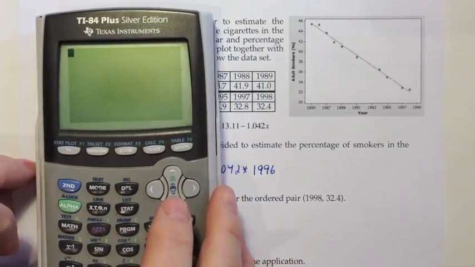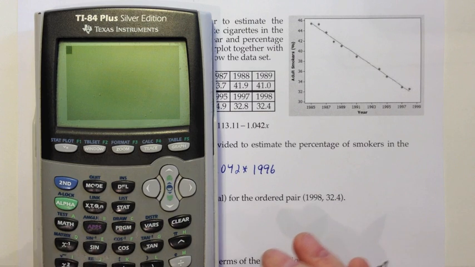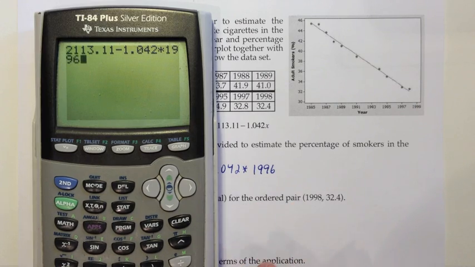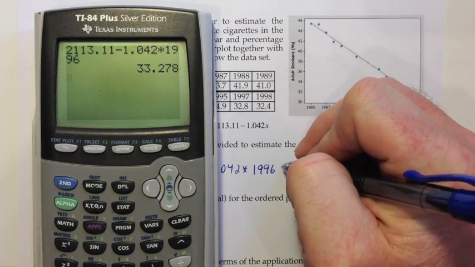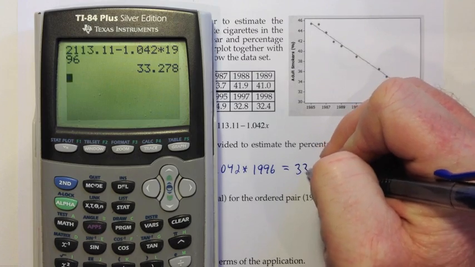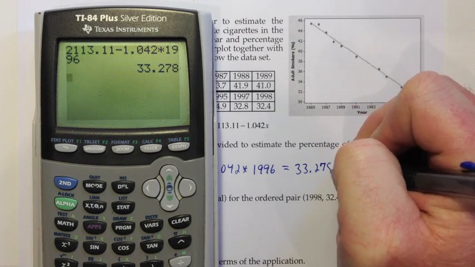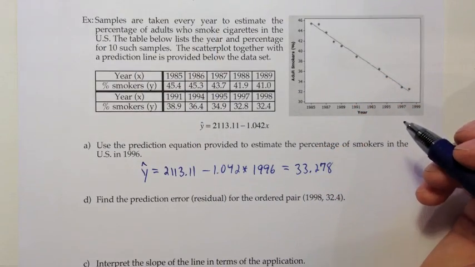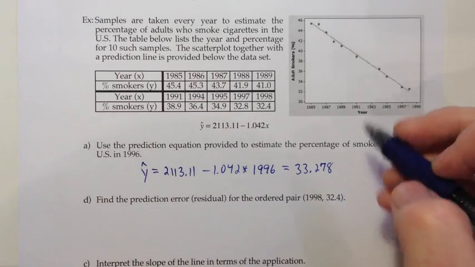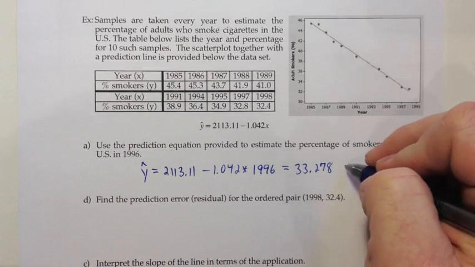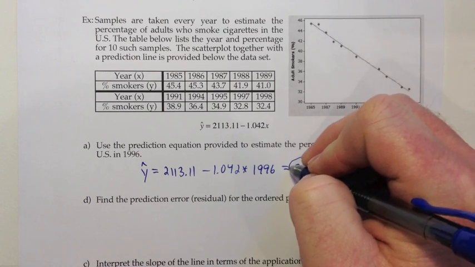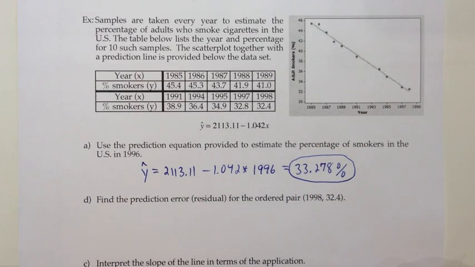So let's see. We have 2113.11 minus 1.042 times 1996. And when I do that, I get 33.278. And then just keeping in mind that this is the percentage of smokers, so I'd say that's 33.278%. And that would be my answer. So when they give an equation like that, we can just substitute in to get our prediction, and we designate our predicted value with a y hat.